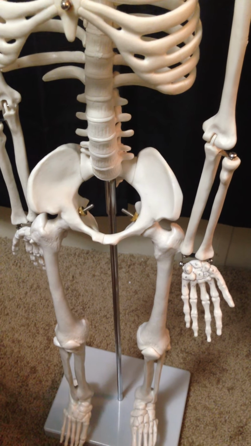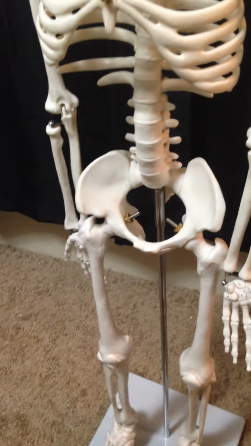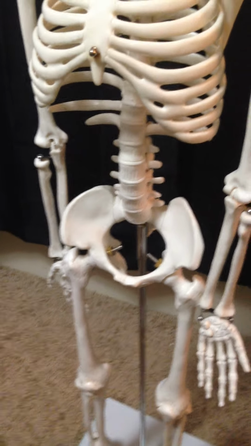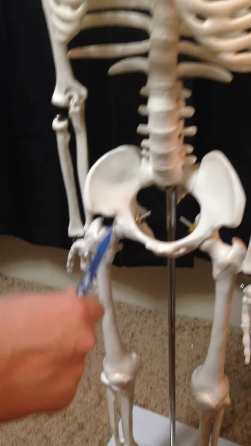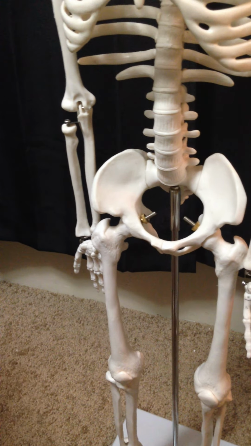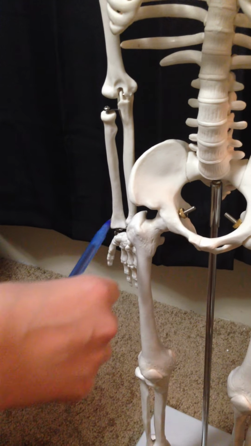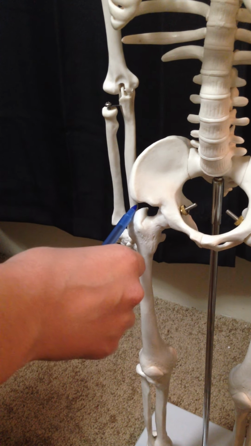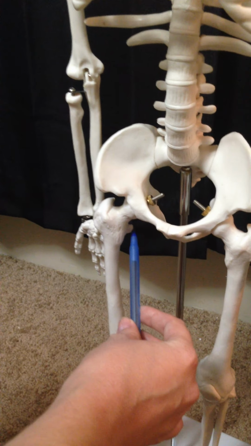Going on to the femur. This big bone, this long bone of the leg is the femur. And the head is located right here. The greater trochanter would be this part here, and the lesser trochanter, this projection here.